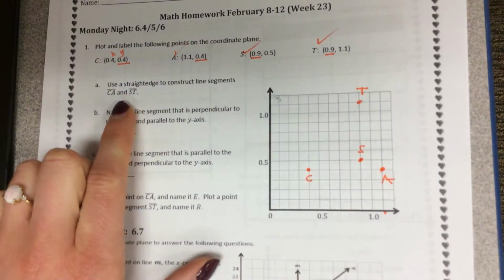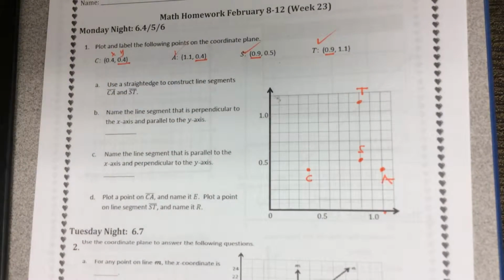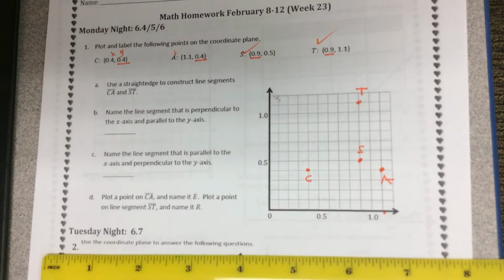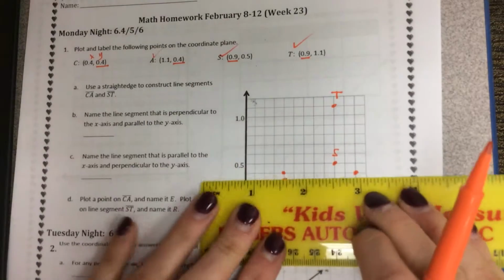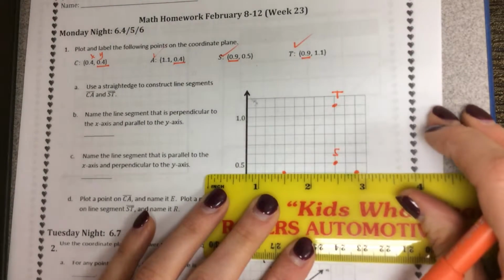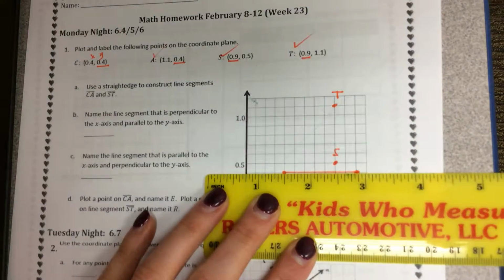So we're going to use a straight edge. Whoa, almost fell over. Use a straight edge to connect the line segment CA. And ST.